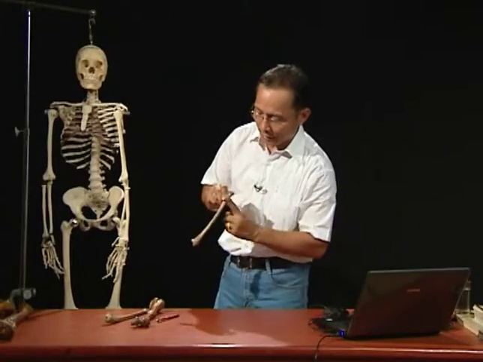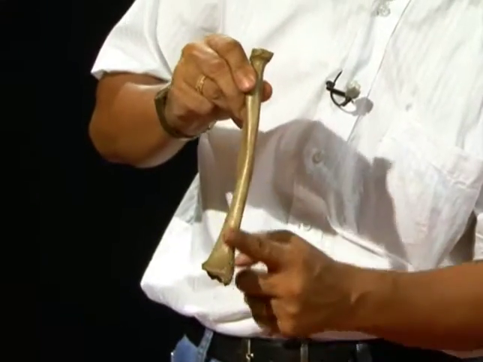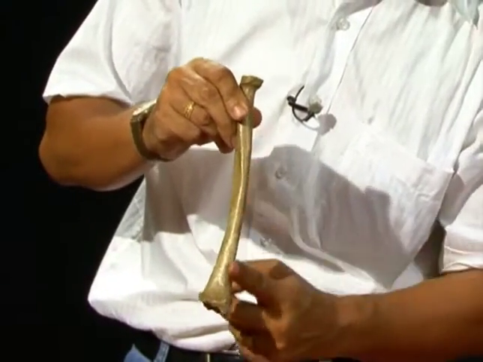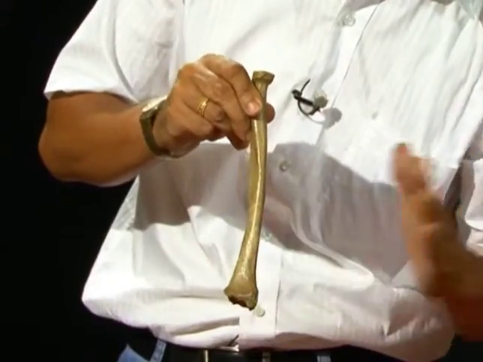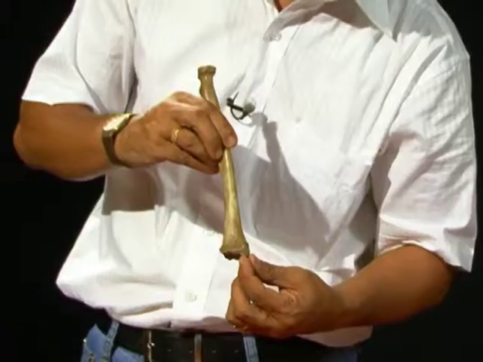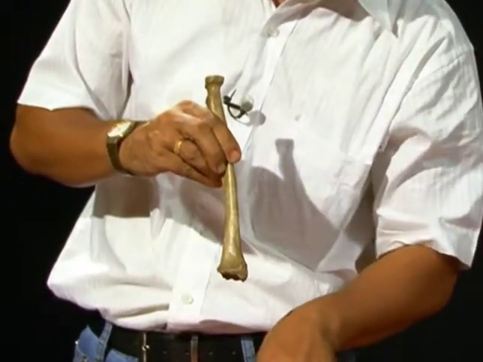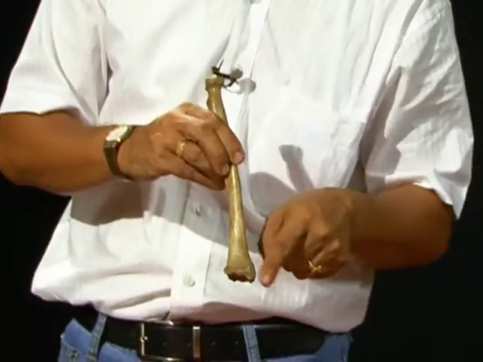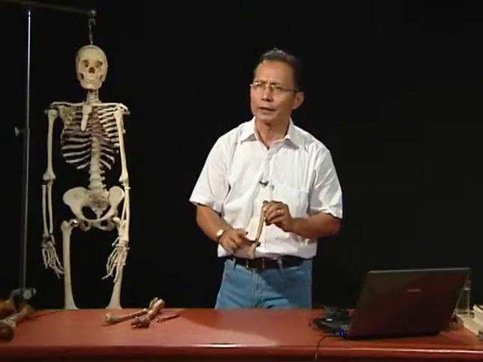The lateral side is a little bit convex, so convexity should be lateral. At the same time, this styloid process, this pointed projection, should face downward and be lateral in position. So if you know these 3-4 points, you can very easily orient it in your body and say that it belongs to either the left side or right side.